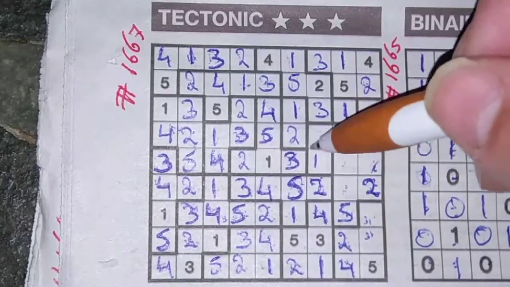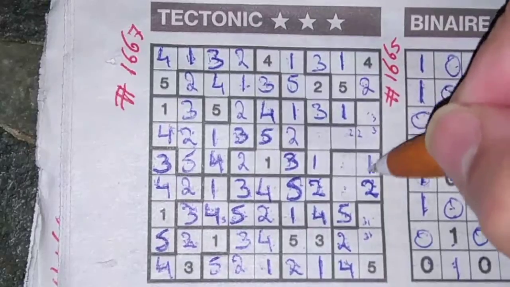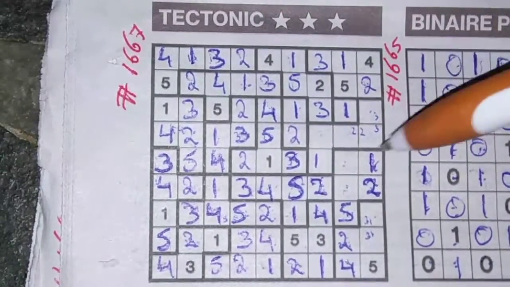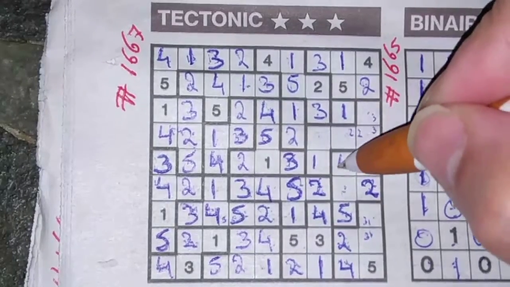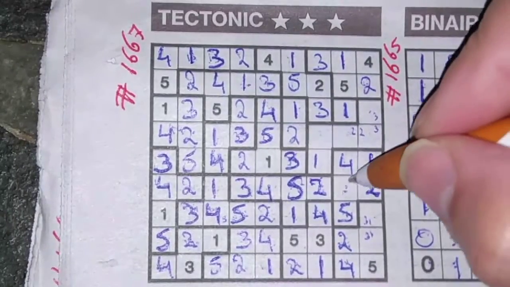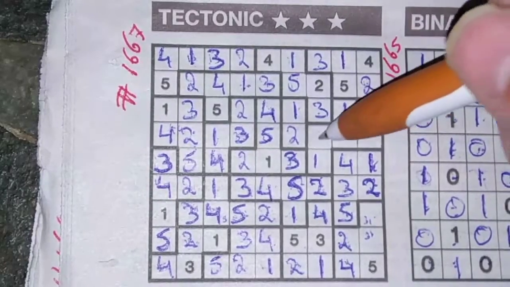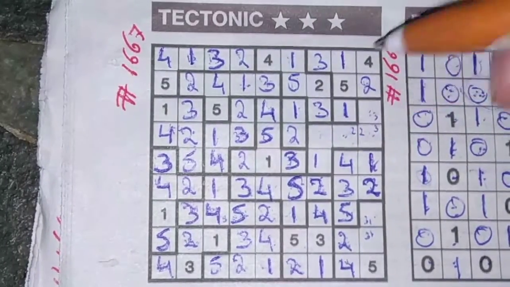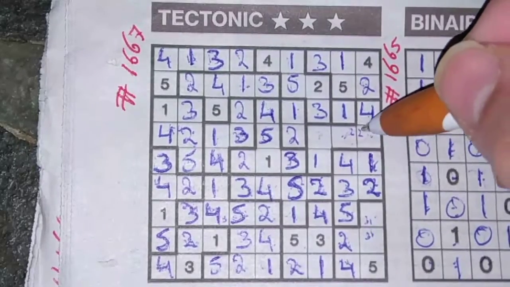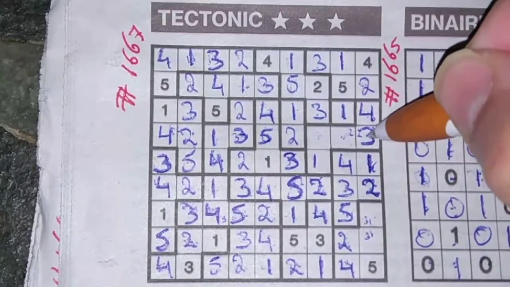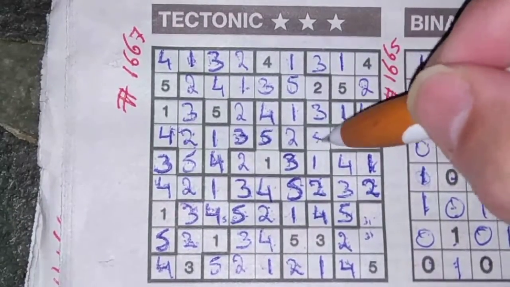These two boxes cannot be a 1, so 1 digit left. 1 box left for the 1 should be here. This box cannot be a 4. 1 box left for the 4 should be there. This box is reserved for the 3. These 3 boxes cannot be a 4, so 1 box left for the 4 should be there. And I've eliminated the 3, should be here. And I've eliminated the 2, should be there. And 1 box left for the 5.